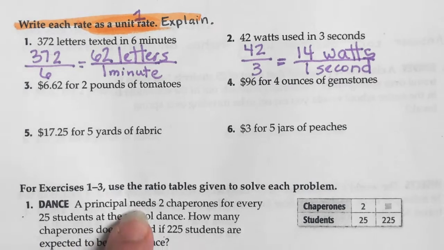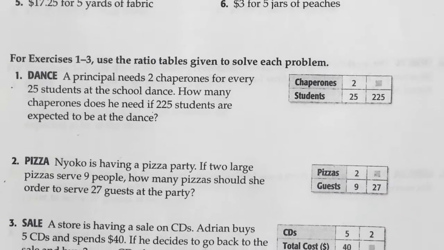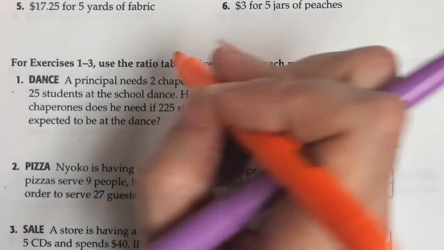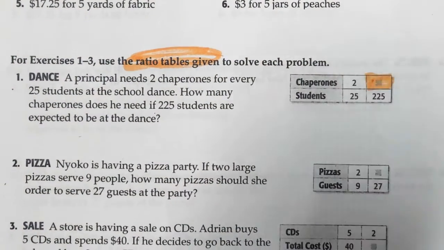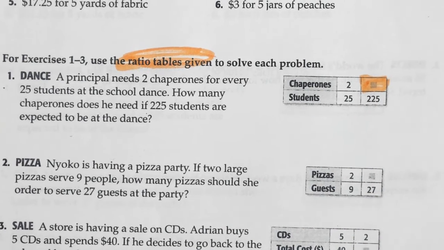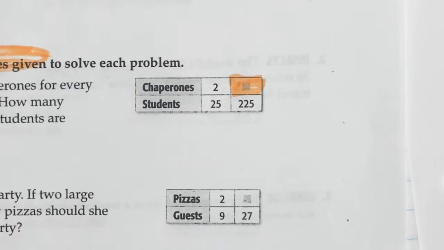Okay, let's go down to this next section. Down here. This is basically what we did last night with ratio tables. Most of us are remembering this. We need to fill in that cute little box, okay? Once again, I am using quick, fast facts.